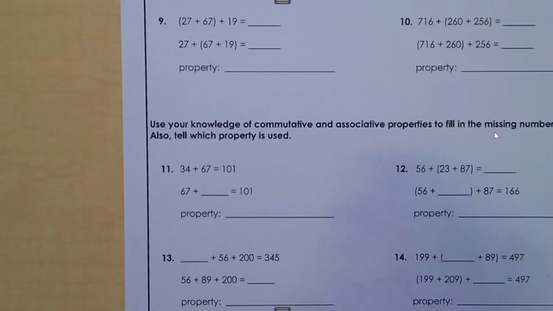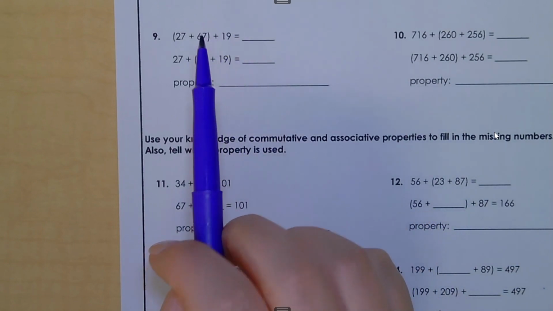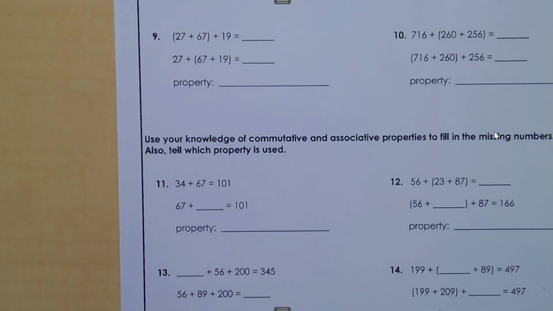Okay. Look at number 9. I want to remind you to do what's in the parentheses first. That's what they're there for. And I want you to go ahead and solve for number 9 and see what you get.